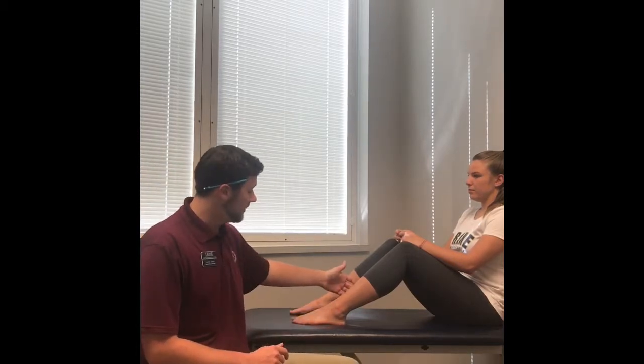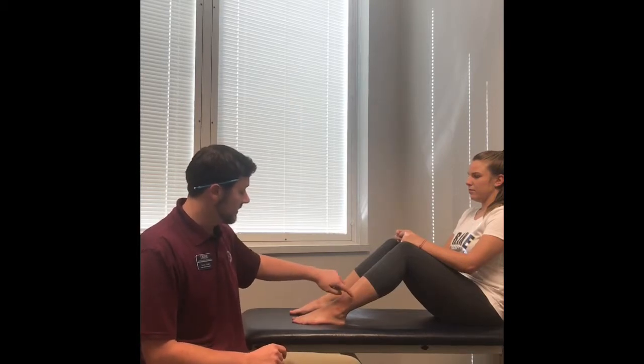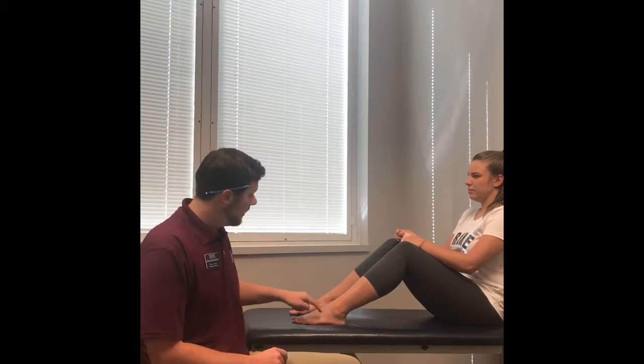Alright, so first I'll demonstrate the Ottawa ankle rules, which warrant an x-ray if you have pain in the malleolar or midfoot area with any of the following: the inability to weight bear for 4 steps after the injury, tenderness along the distal 6 centimeters of the tibia or medial malleolus, as well as the distal 6 centimeters of the fibula or tip of the lateral malleolus, the base of the 5th metatarsal, and the navicular bone.